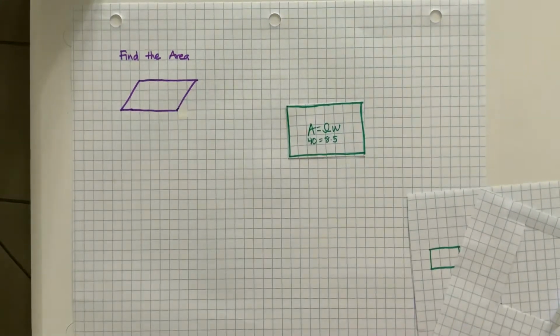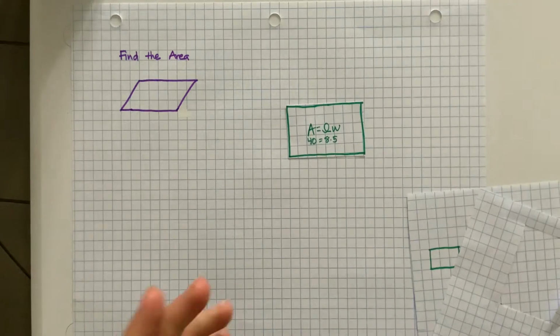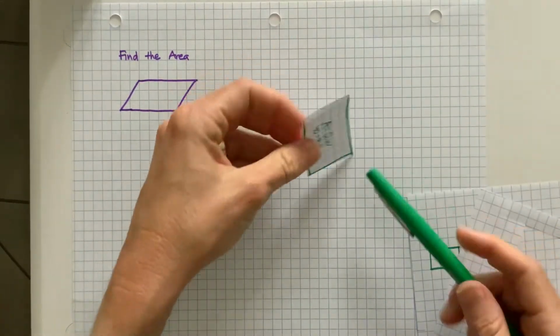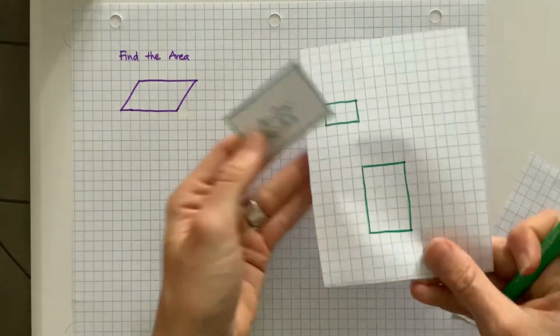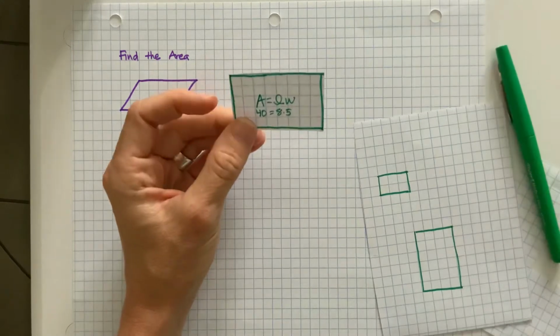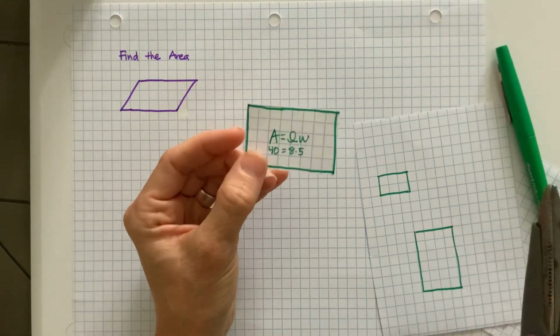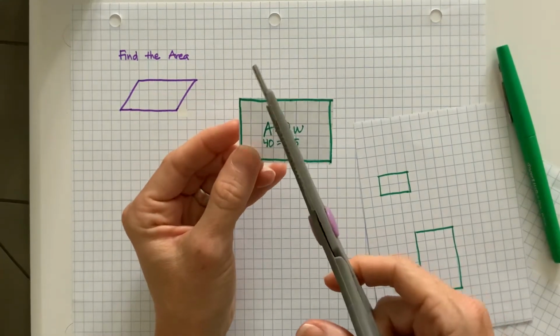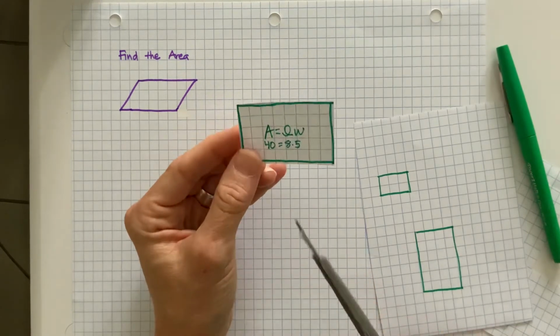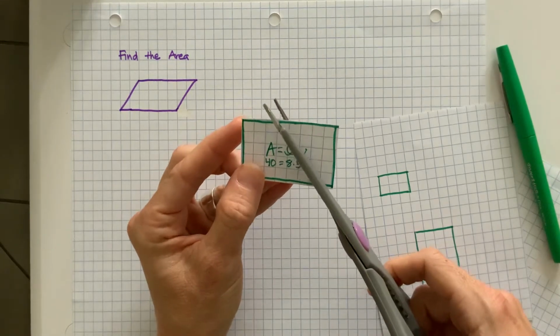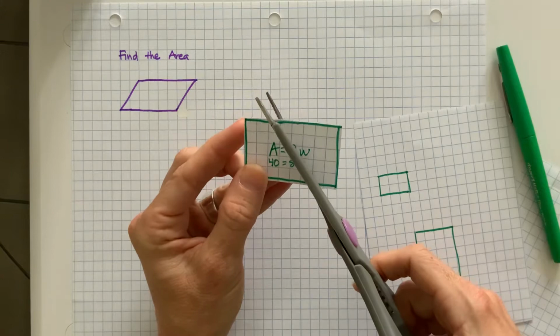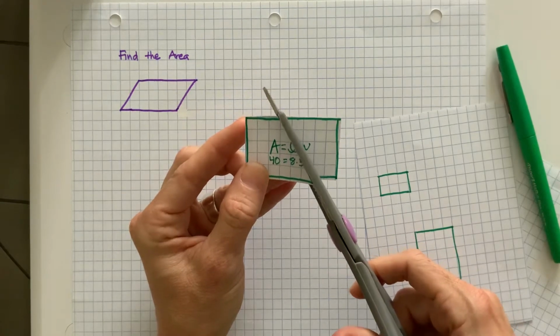Now what I'd like you to do is with your rectangle, yours can be any other size dimension, doesn't have to be the same as mine. I want you to take it anywhere at all. It can be here, it can be here, it can be there, it doesn't matter. I would like you to make a single diagonal cut. Boop.